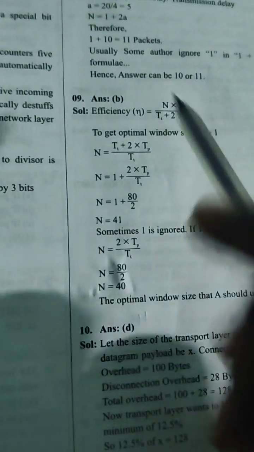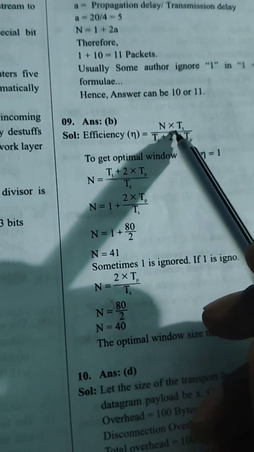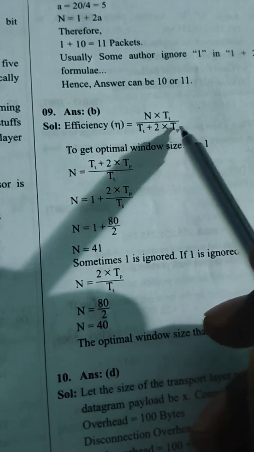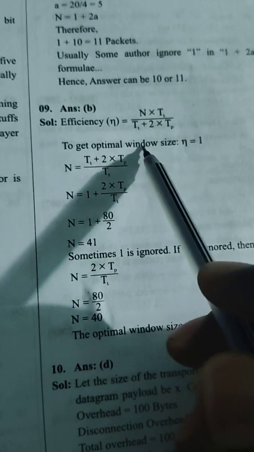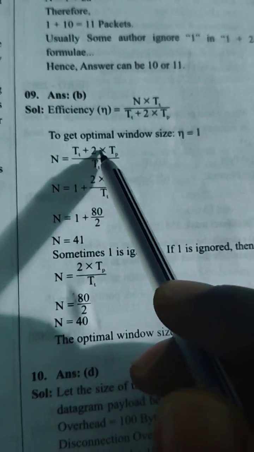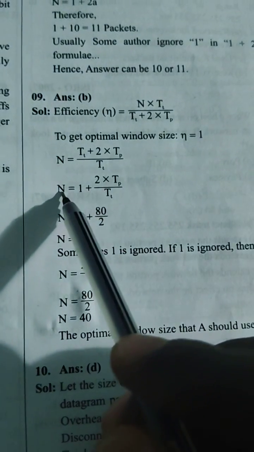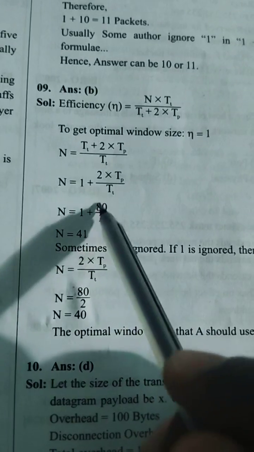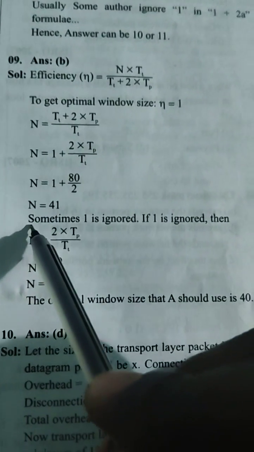What is the optimal window size that A should use? 40, because efficiency is equal to N into tt by tt plus 2 into tp. To get the optimal window size, efficiency is equal to 1. N is equal to (tt plus 2 into tp) by tt. N is equal to 1 plus 2 tp by tt. N is equal to 1 plus 80 by 2. N is equal to 41.